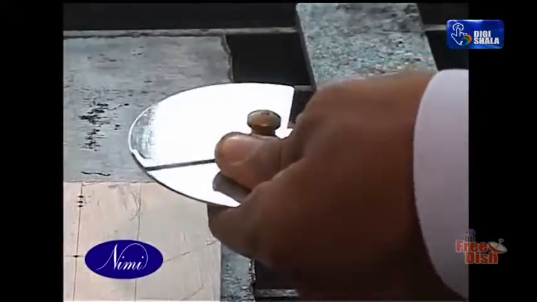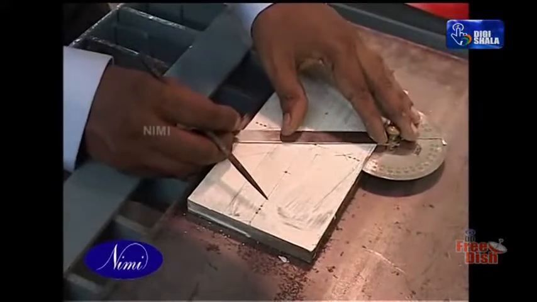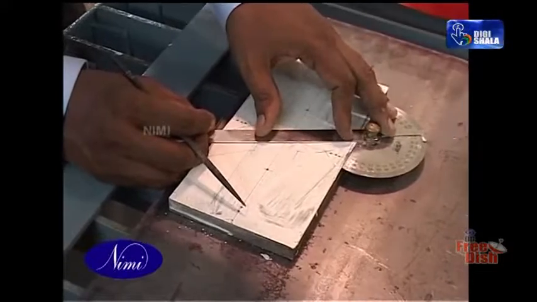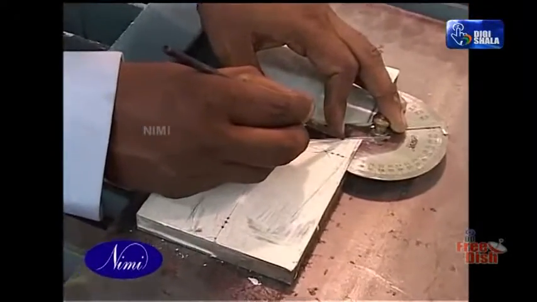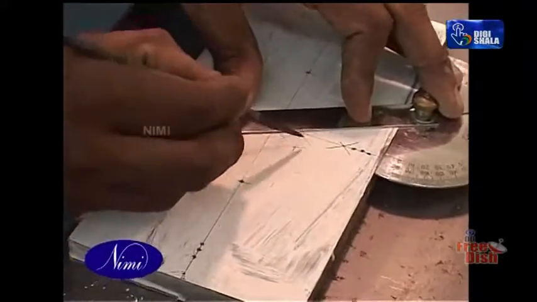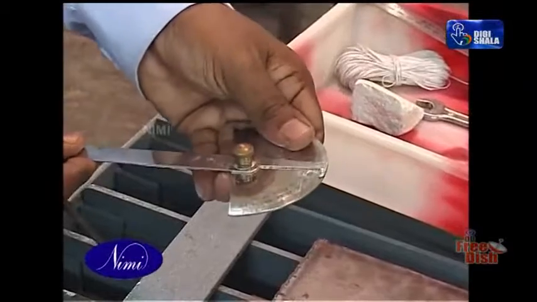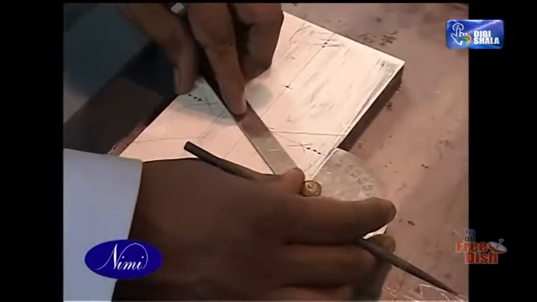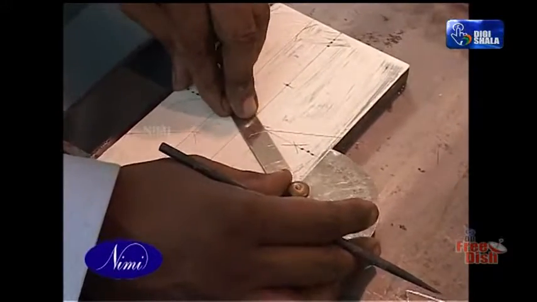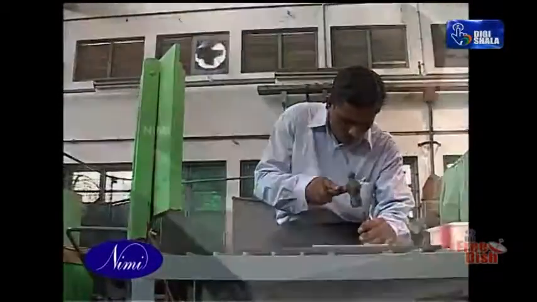Now, with the protractor, mark a V of included angle 60 degrees. In the first step, take 30 degrees in the protractor as shown here and mark 30 degrees from the reference surface. Similarly, mark another 30 degrees from the other side. Now, the included angle of the bevel is equal to 60 degrees. Punch the lines for cutting reference.